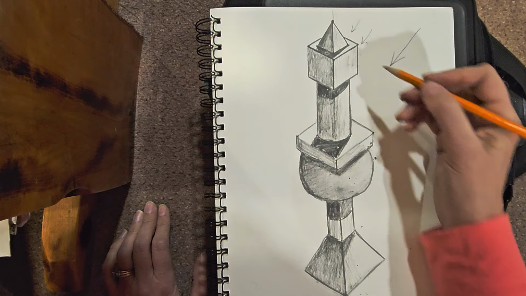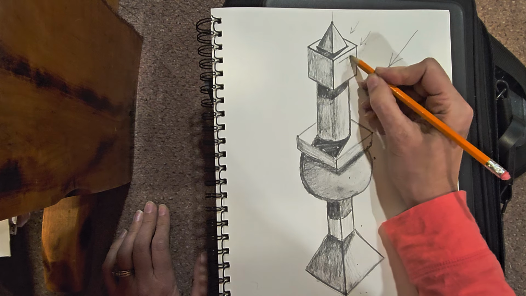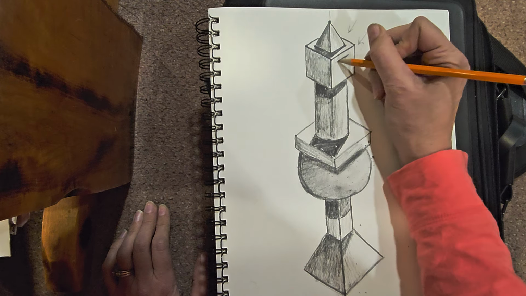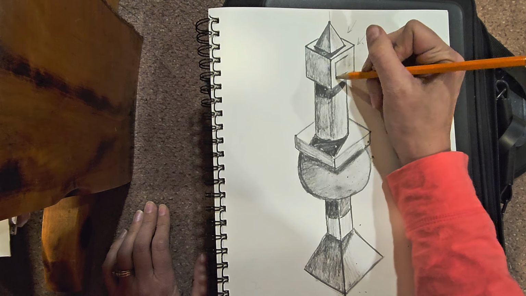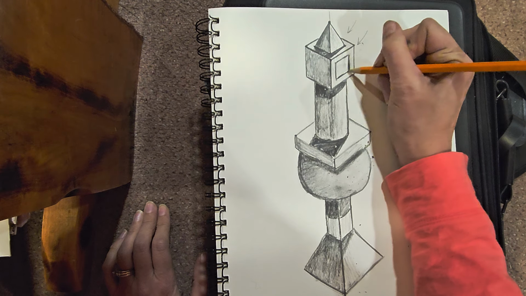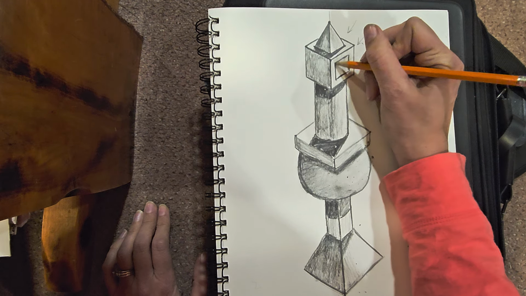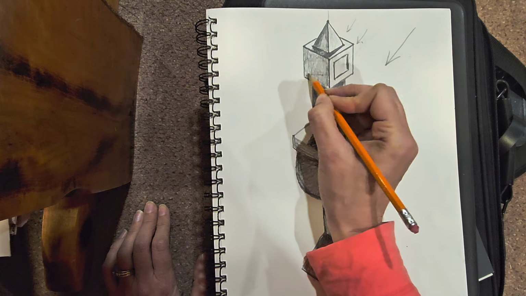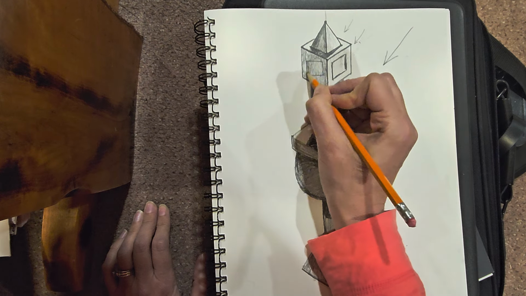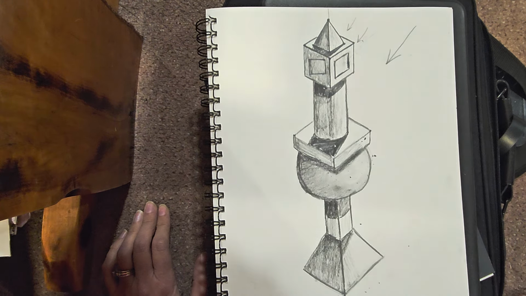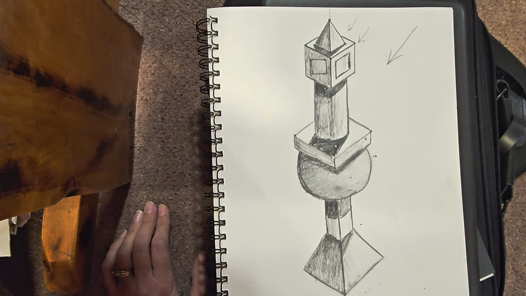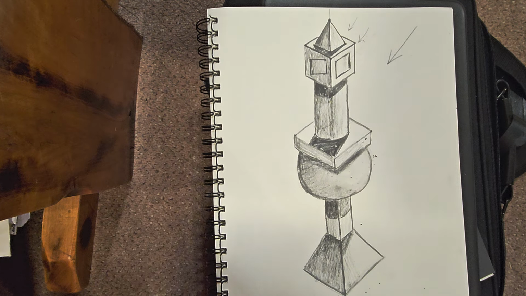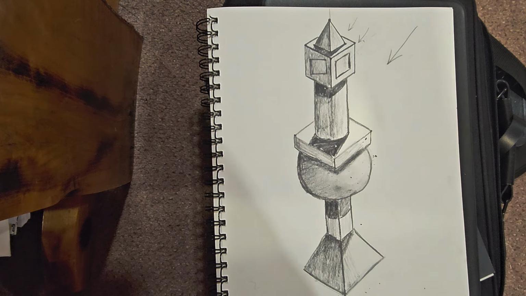Now, one thing I want to point out is if you wanted to add details like a window or something, don't forget that every line on this plane has to be parallel to these lines, because if you just did this, that wouldn't look right. This looks right. Feel free to give it a try. This project doesn't have to be perfect, just something fun to do.